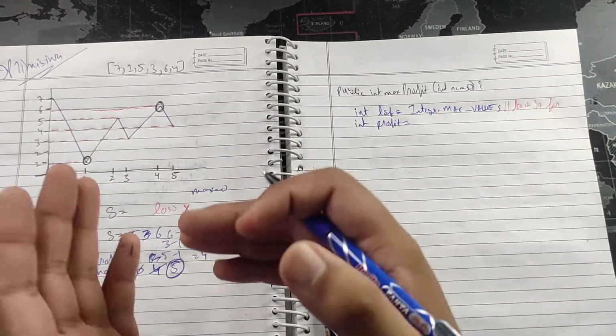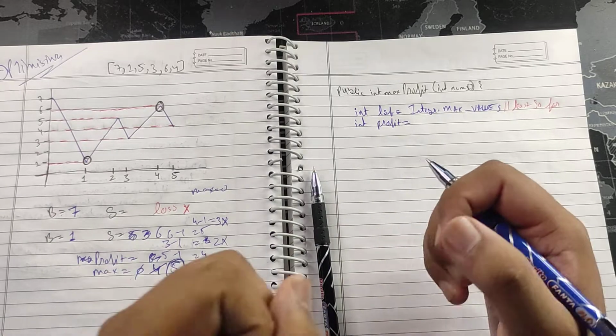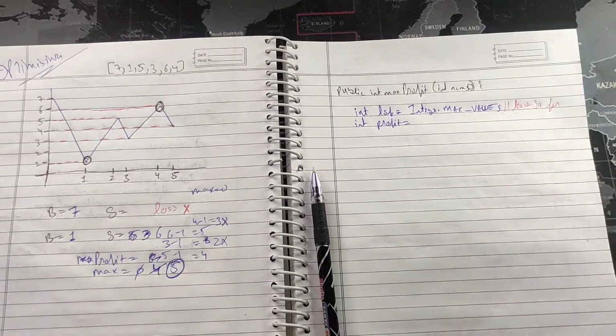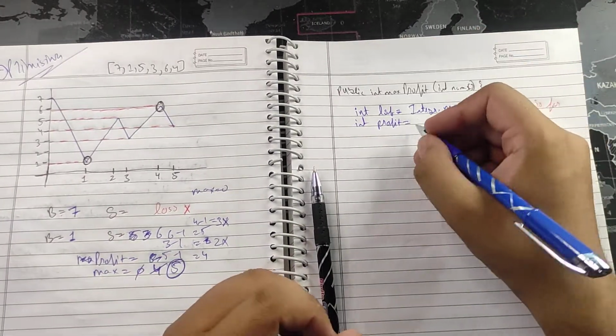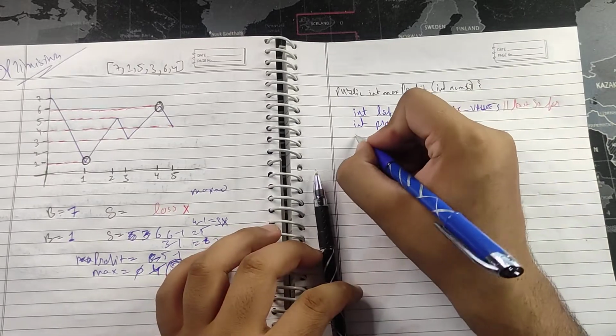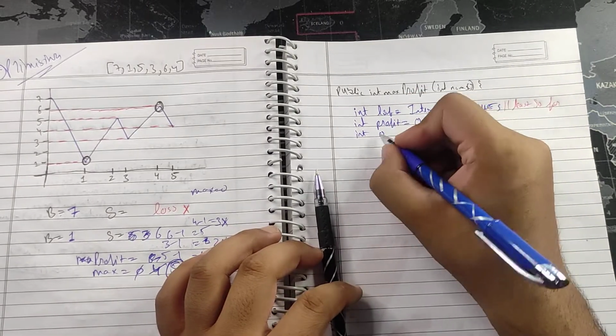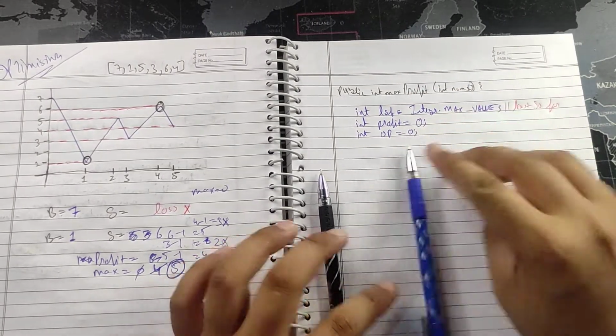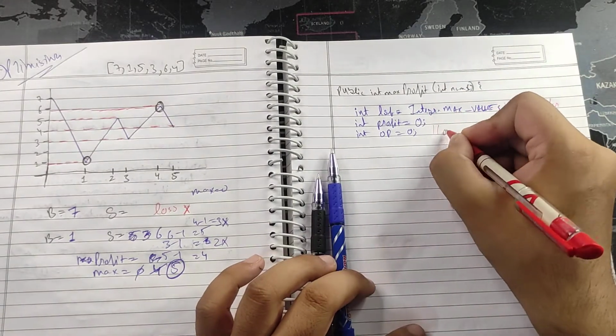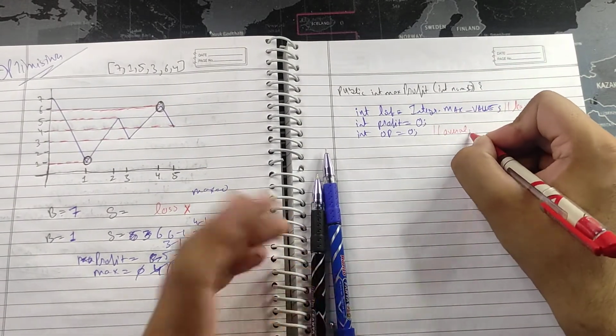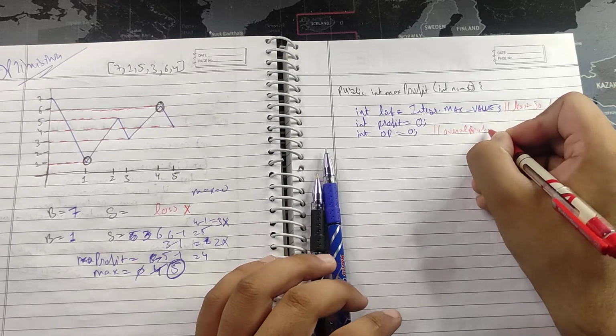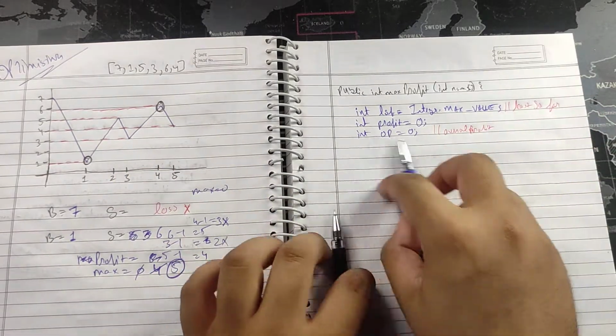I'm getting profit every time, so I have to keep track of every profit. Like if I buy on this day, what is the good point to sell it? So we are just calculating profit every time. Initially my profit is 0, and let's say we call the overall profit OP. You can also call it max, whatever you want to say, it's all up to you.